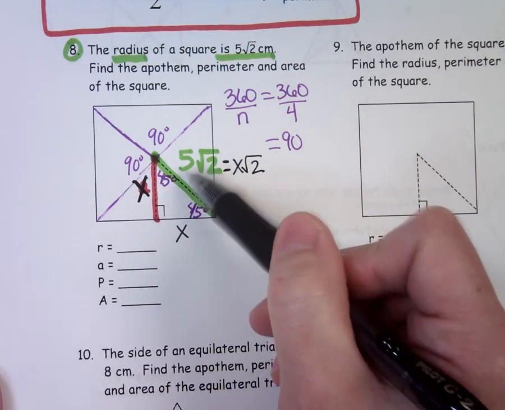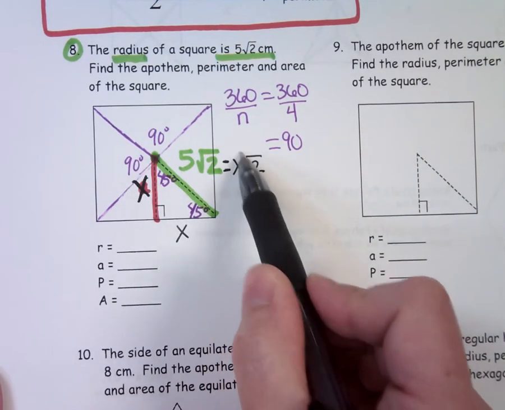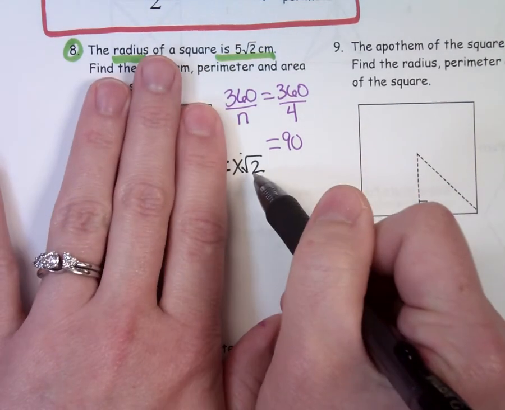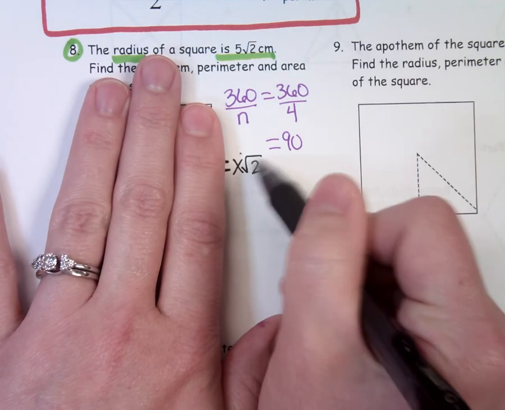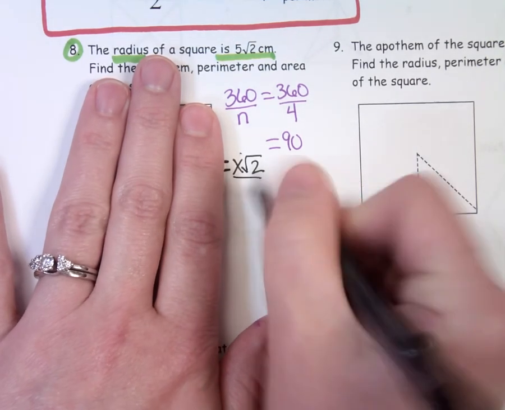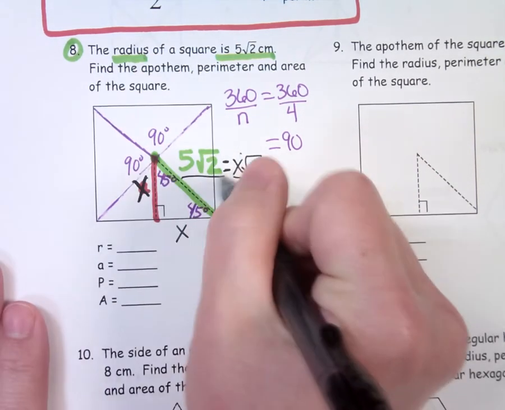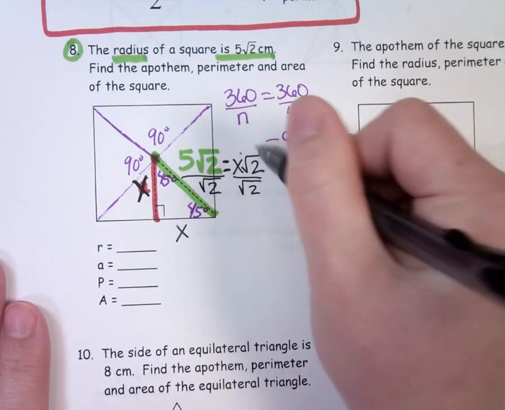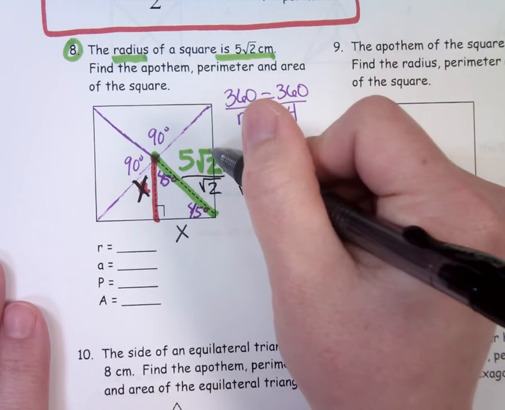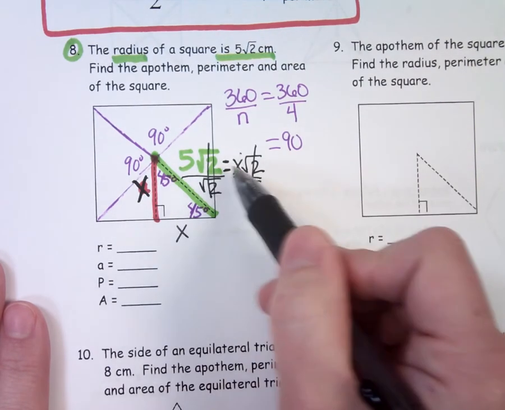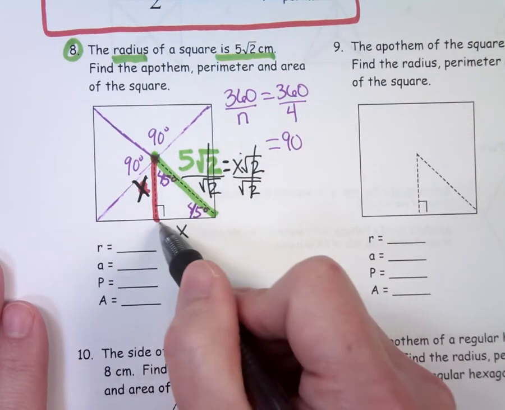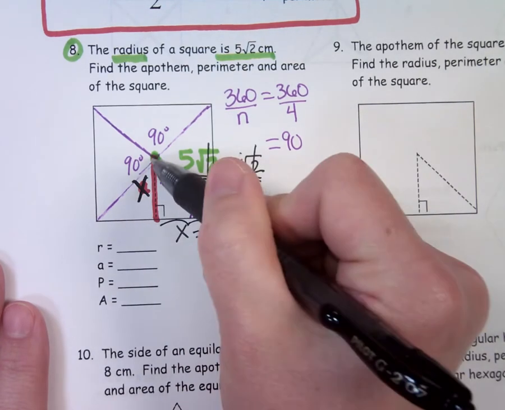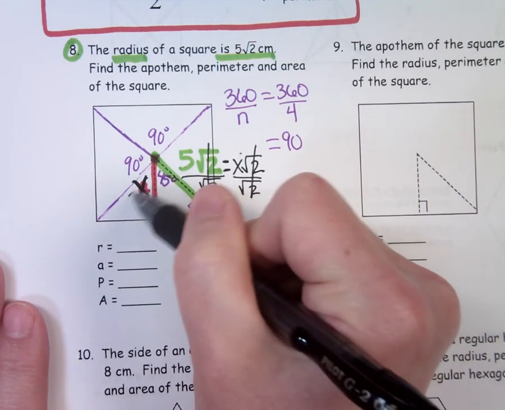x is 5. If these two are going to look exactly alike, this has to be a 5. Now if I was to mathematically solve it, to get x by itself, I have to get rid of square root of 2, and you undo multiplication with division. So I would divide both sides by square root of 2. Anything divided by itself is 1. And you can see that x is 5. So from here to here is 5, and from here to here is 5, because those are both x's.